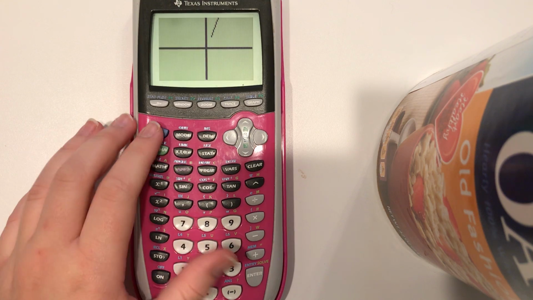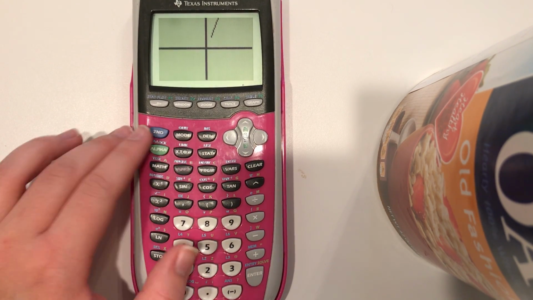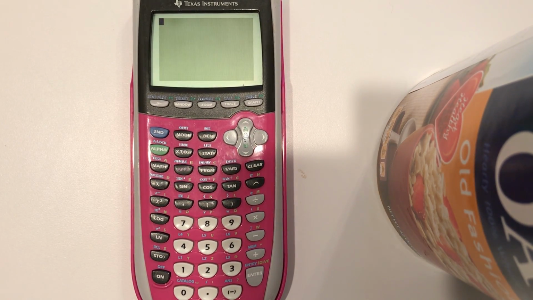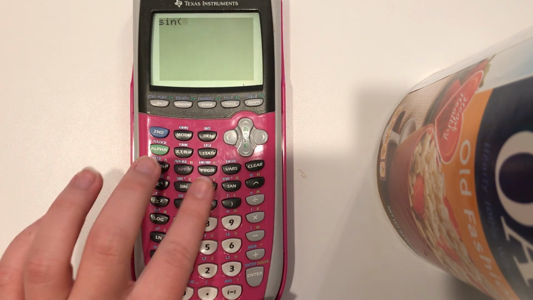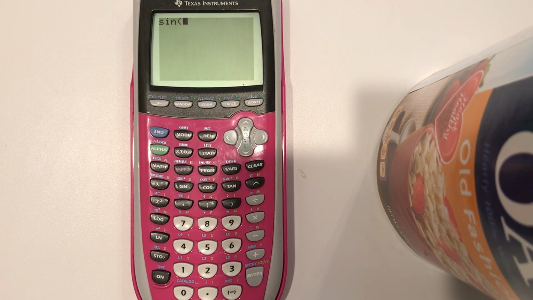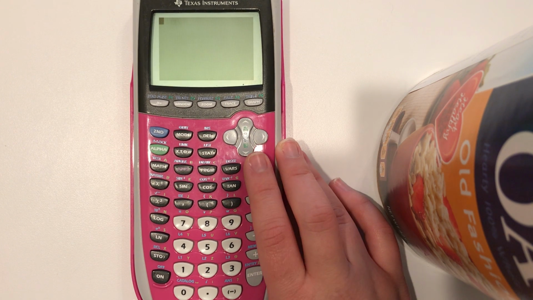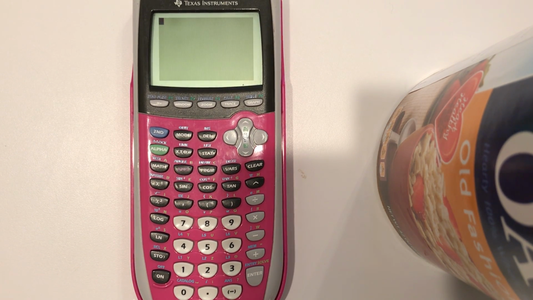One last thing I want to mention, let's second quit to get out of graphing, is notice the sine, cosine, and tangent. Those will be helpful for you. But other than that, there's still a lot of things about the graphing calculator that you can explore and check out yourselves. But for our test purposes, I think that will be a good explanation on some things that will help you out.